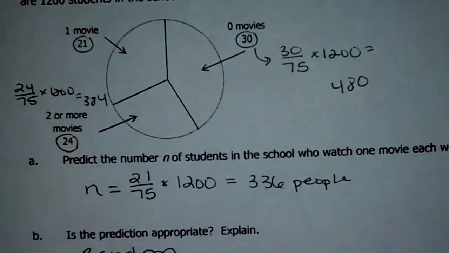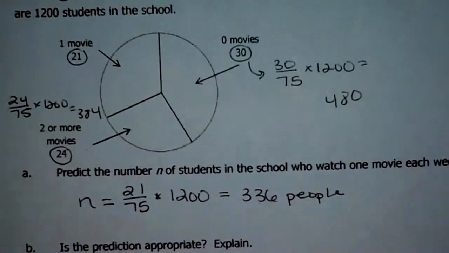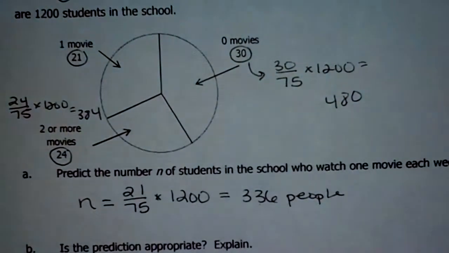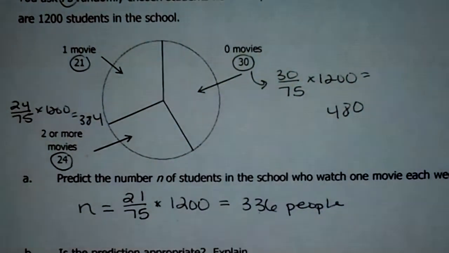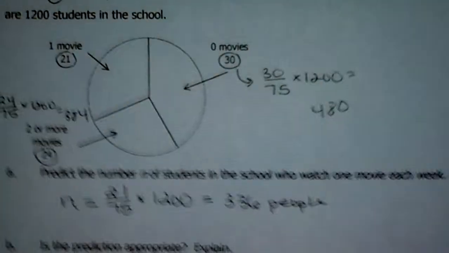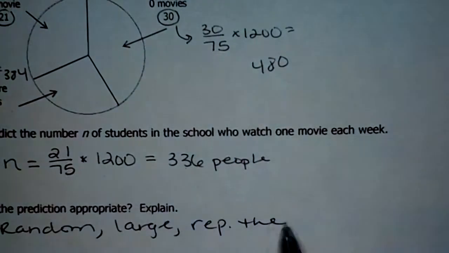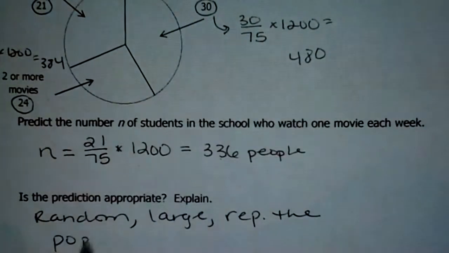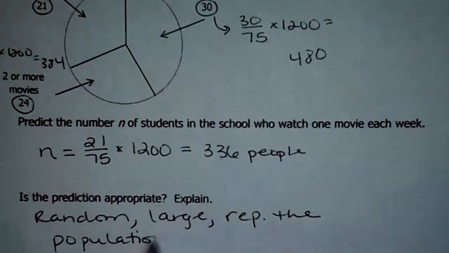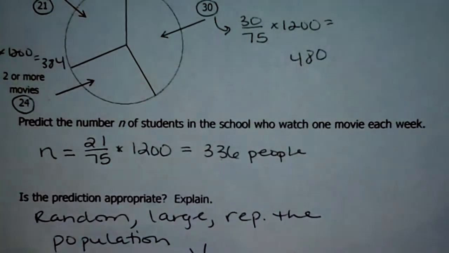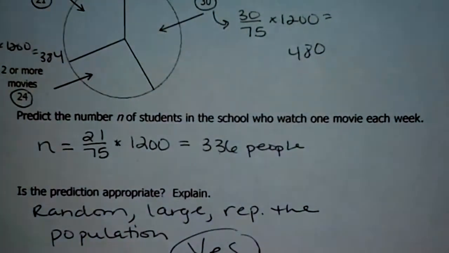And then it's supposed to be large, right? 75 students, I think that's pretty large. And if I'm asking 75 students at random, then it's going to represent everybody. So it represents the population. I'm going to write that down here so we can fit it all on there. So the answer is yes. My explanation is it's random, large, and represents the population.